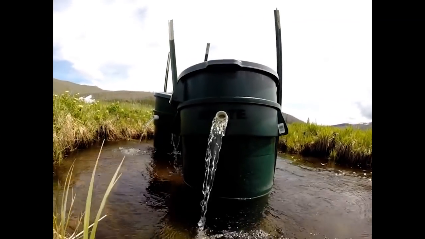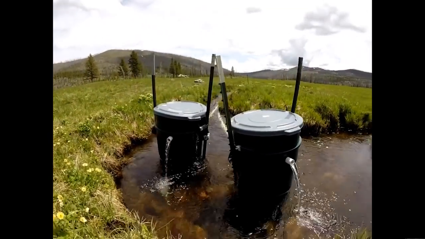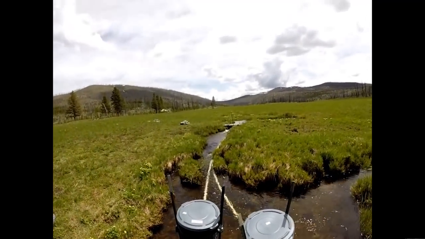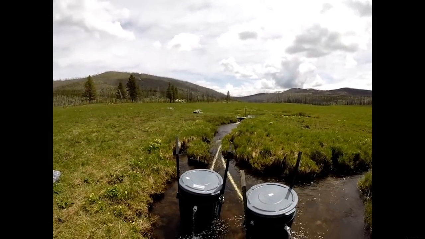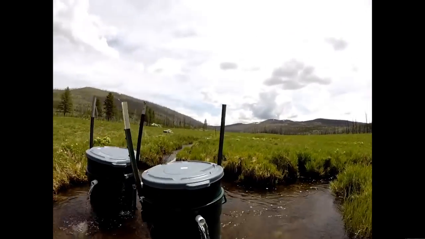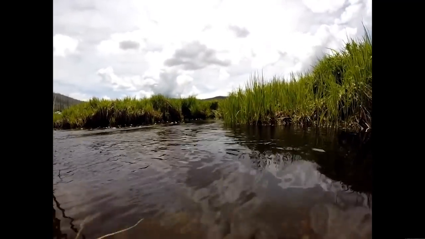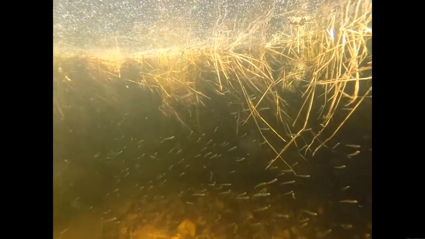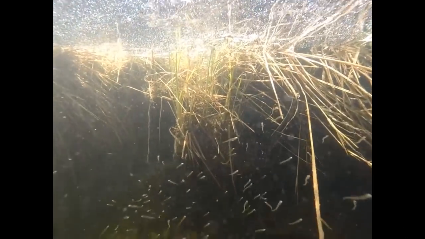So these are large in-stream remote site incubators used for Arctic grayling up in the South Fork of Grayling Creek. Essentially, you create flow through these incubators so when the eggs hatch, they can emerge with that flow back out into the stream. And here these are Arctic grayling fry that have emerged from the remote site incubators in the South Fork of Grayling Creek.